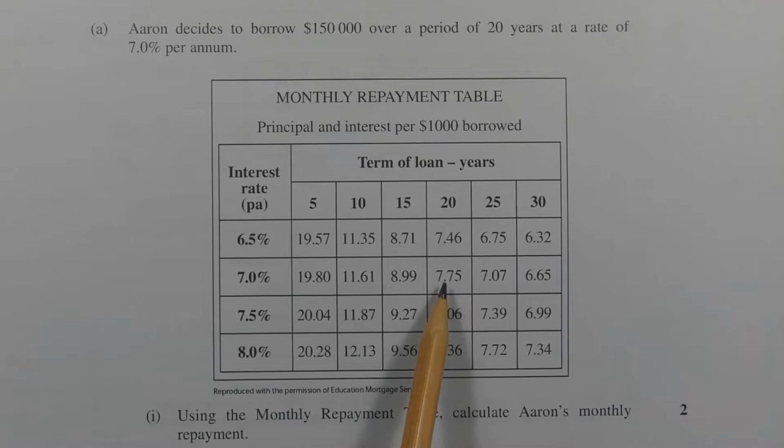$7.75, this gives us the monthly repayment for every $1,000 that Aaron borrows. So if Aaron borrows $1,000, he'll be repaying $7.75 per month over a period of 20 years.